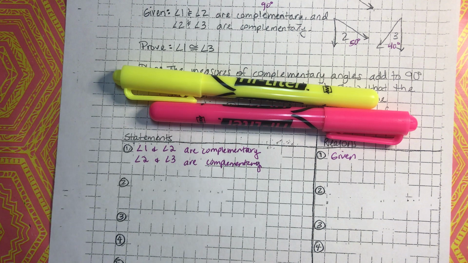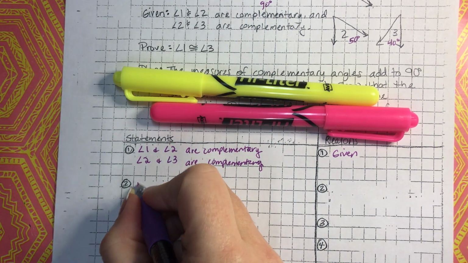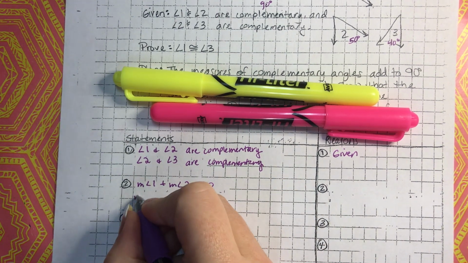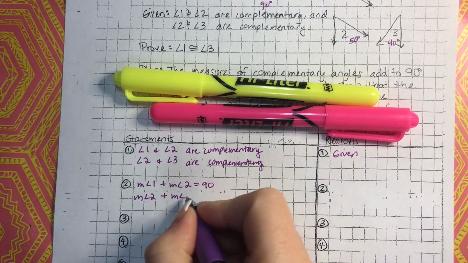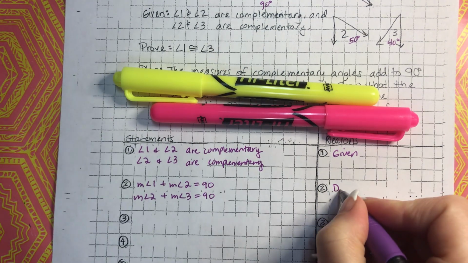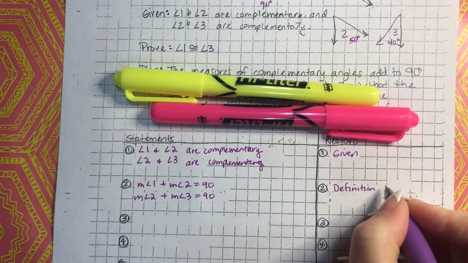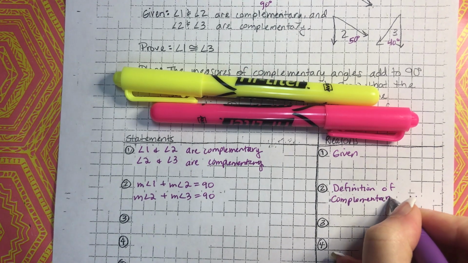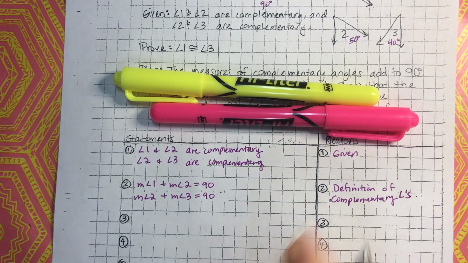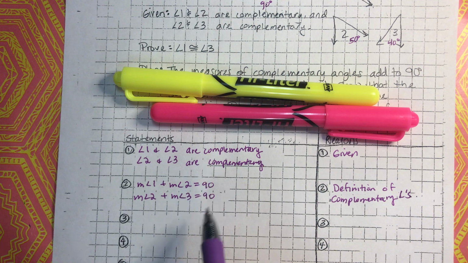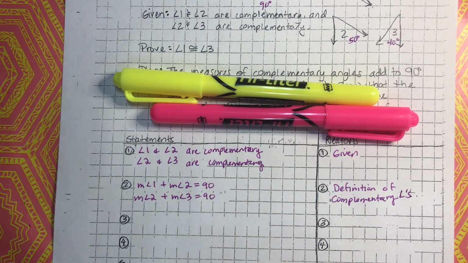Then what do we do with that? Well, we can write our equations, right? So we can write the measure of angle 1 plus the measure of angle 2 equals 90 degrees, and we can write the measure of angle 2 plus the measure of angle 3 is equal to 90 degrees. And why can we say that? Because of the definition of complementary angles. So we've been dealing with the definition of supplementary angles a lot, but now we're dealing with the definition of complementary angles. It's the same idea, it's just instead of equaling 180, it's equal to 90.